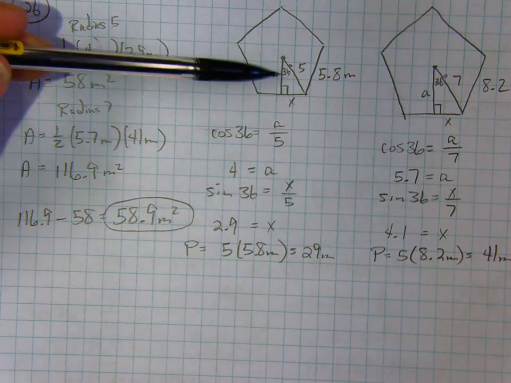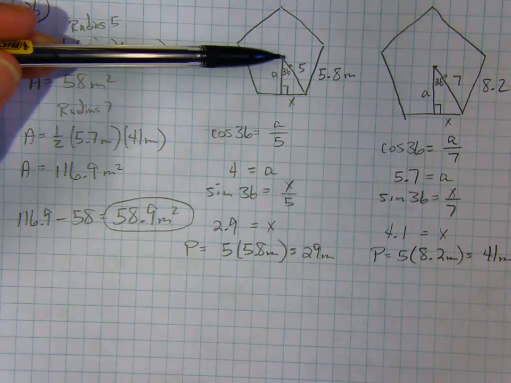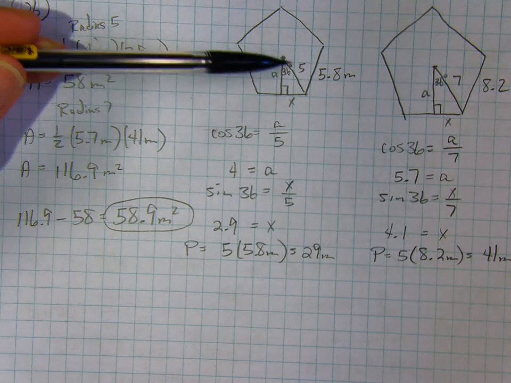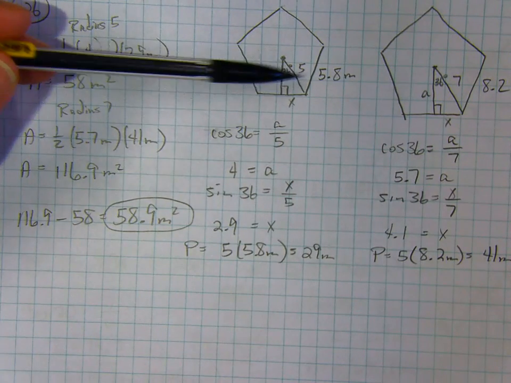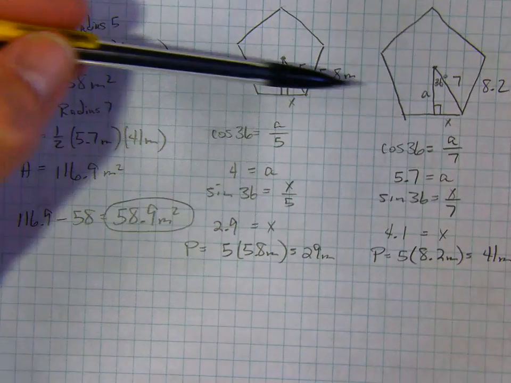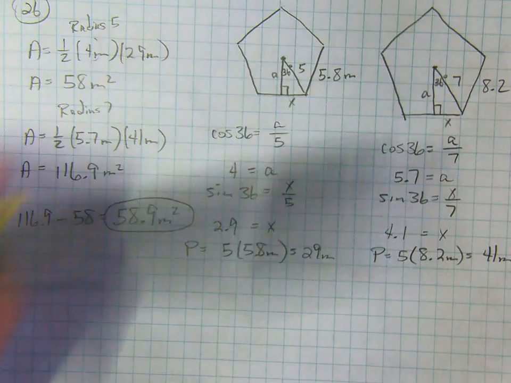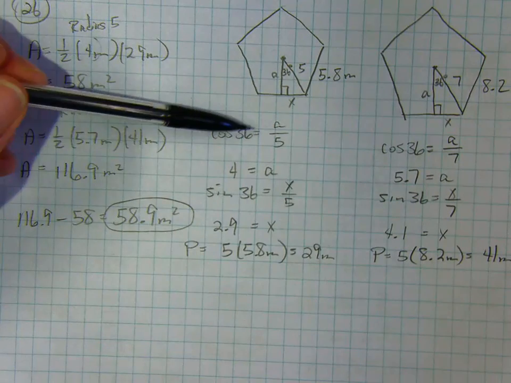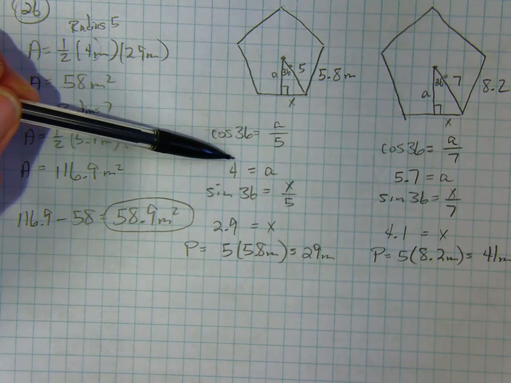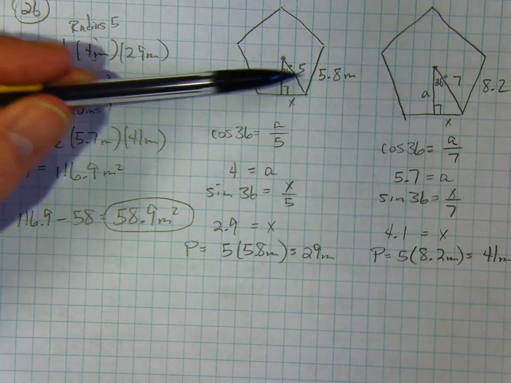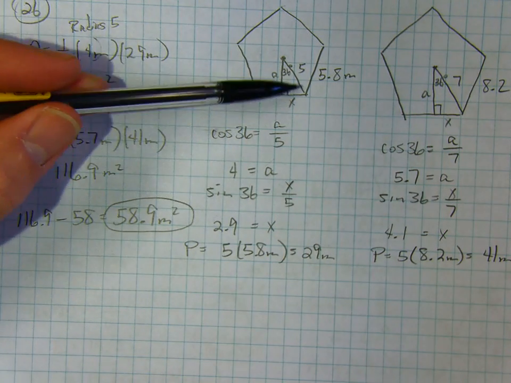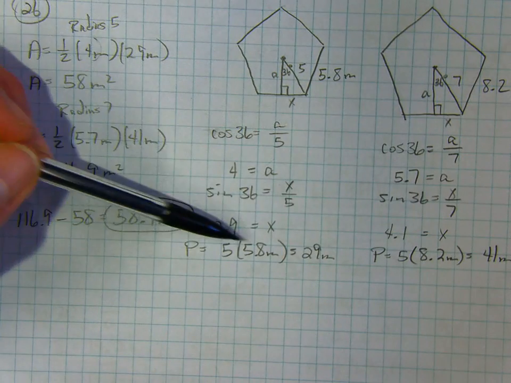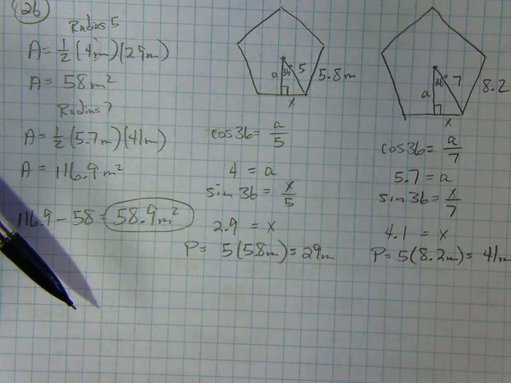I have to find the area of the smaller one with a radius of 5. Remember, these are pentagons, so the angle at the top was 72, so these are both 36, but they're both the same triangles. It's just the hypotenuse is different in each one. We use the cosine to find the apothem, 4. The sine, opposite over hypotenuse, to find the side, 2.9, so I got the side is 5.8, and the perimeter is 29. Came out to be 29 when I round and everything.